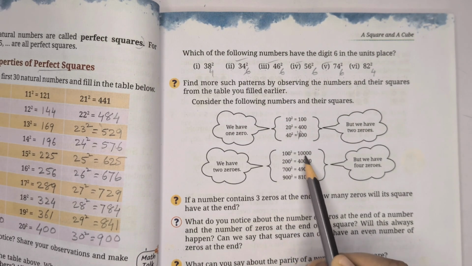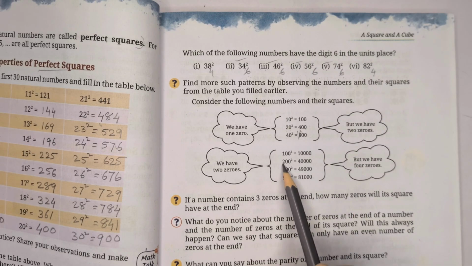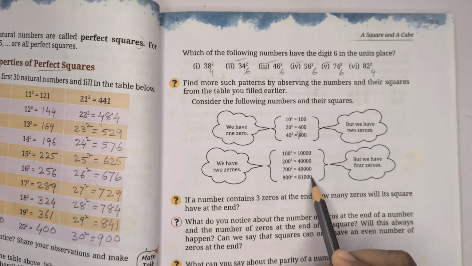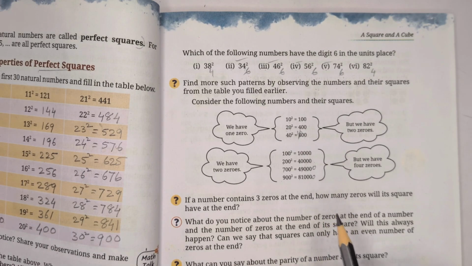Here 2 zeros, double that number of zeros, 4 everywhere. 2 square 4, 7 square 49, 9 square 81, and then double the number of zeros. Here 2 zeros, which means 4 zeros are supposed to come, 4 zeros.